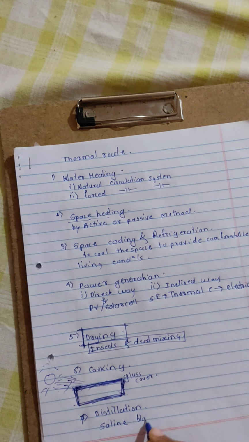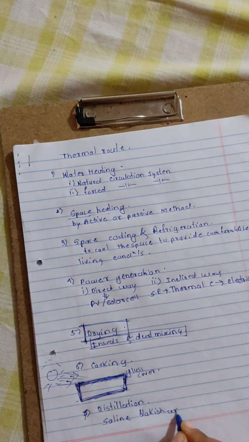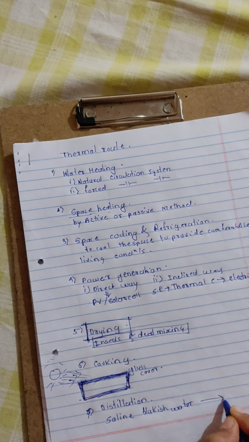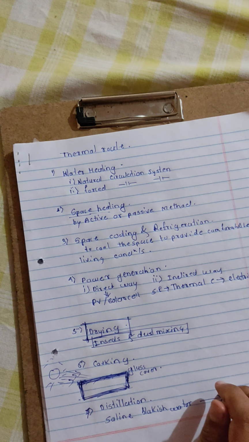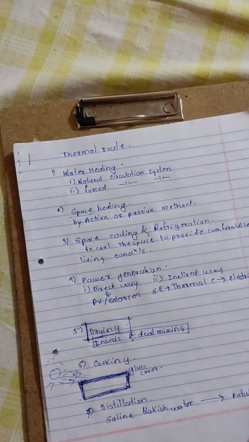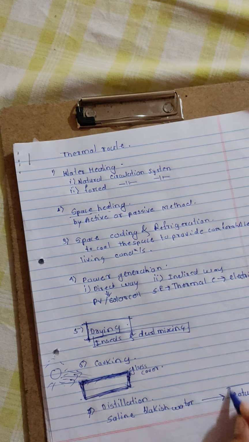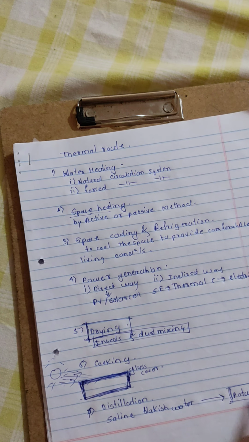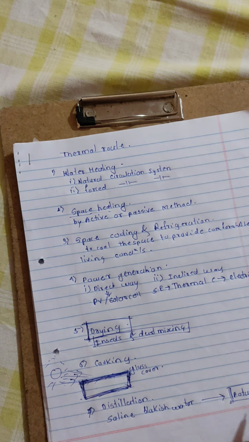saline brackish water is converted into potable water, meaning pure water or drinking water, or we can say this water is useful for many purposes, which is not hazardous.